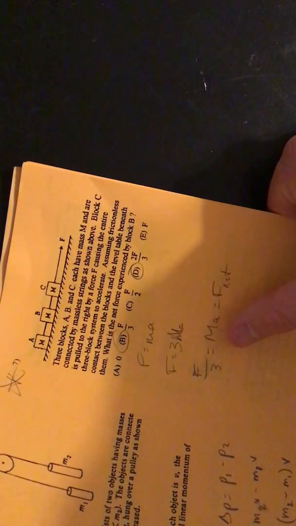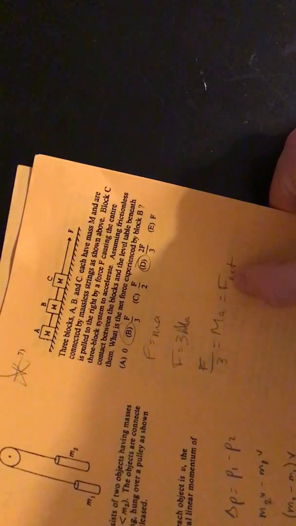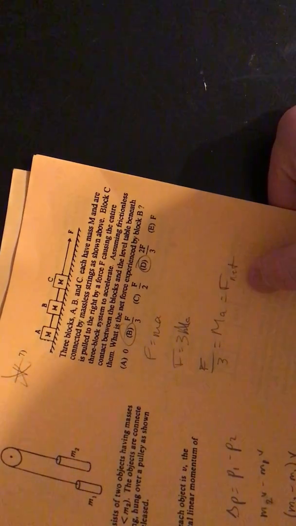7. Alright, 7. Force equals ma. So with all 3 m's, it's 3 ma. And so you move the 3 over to the other side, F over 3 equals ma. Ma equals F net, so the total force is F over 3. Alright, let's see.